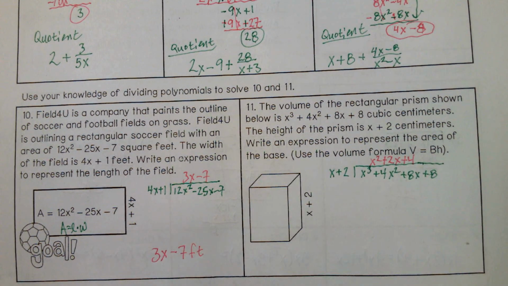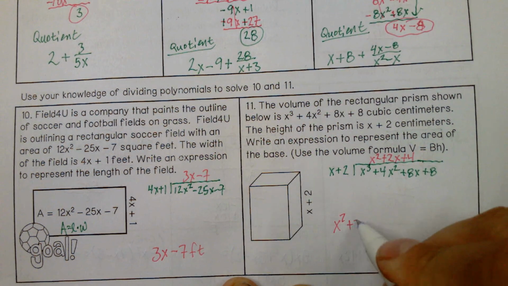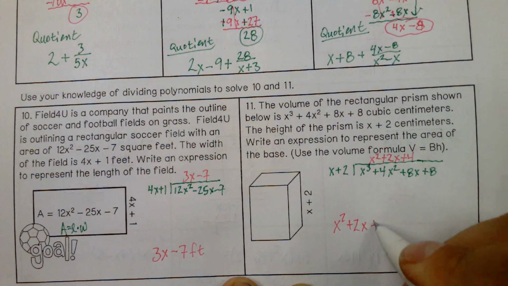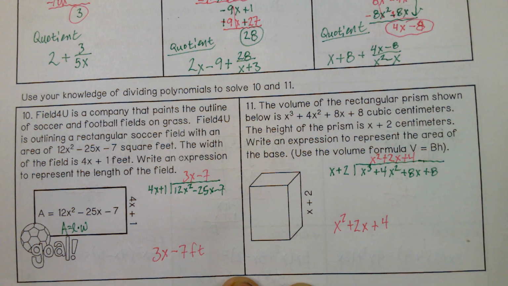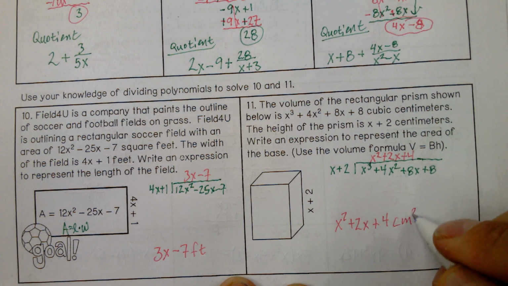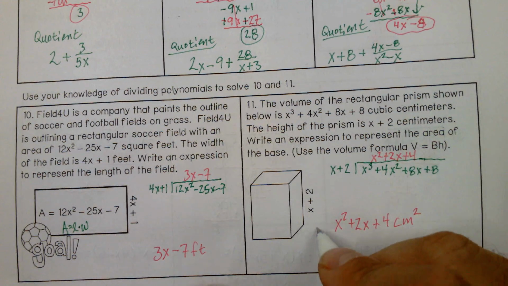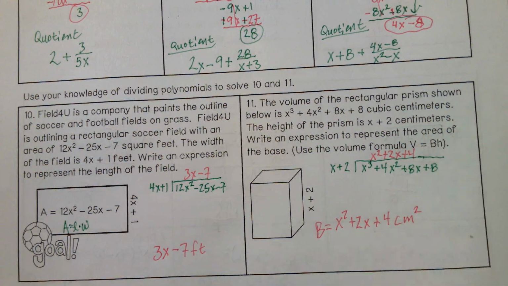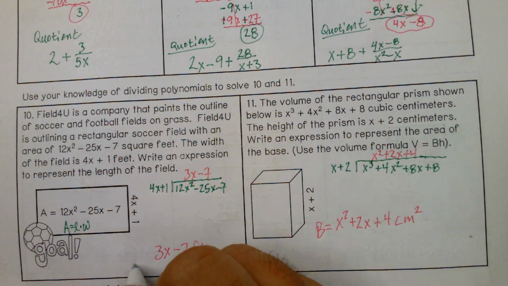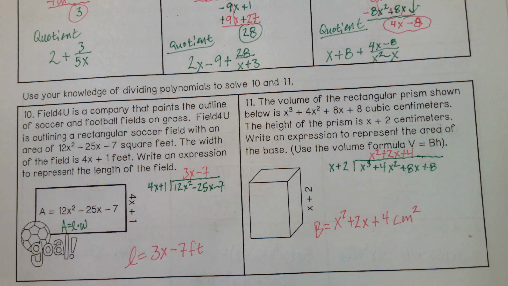So the area with the units is x squared plus 2x plus 4 square centimeters. Because we are talking about the area. And over here we should have said length equals that. Okay. So there's our answer.